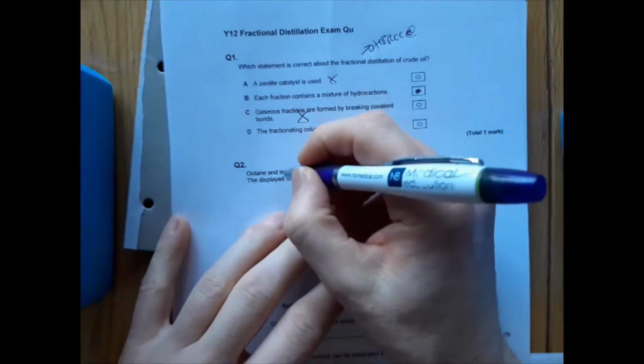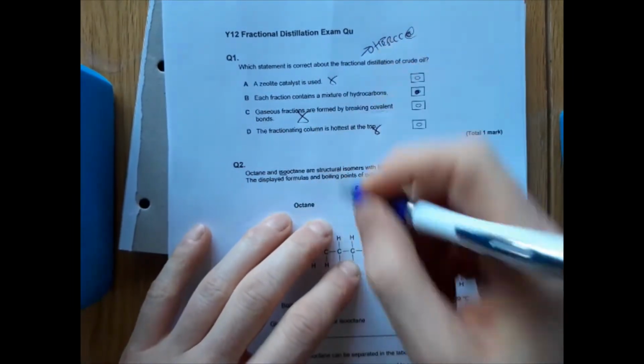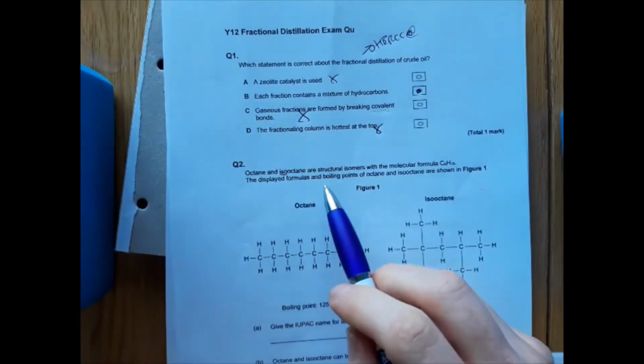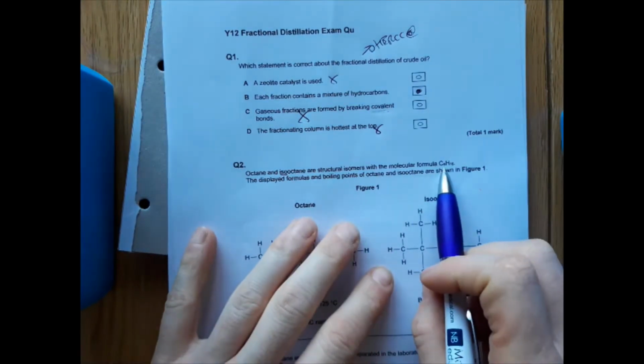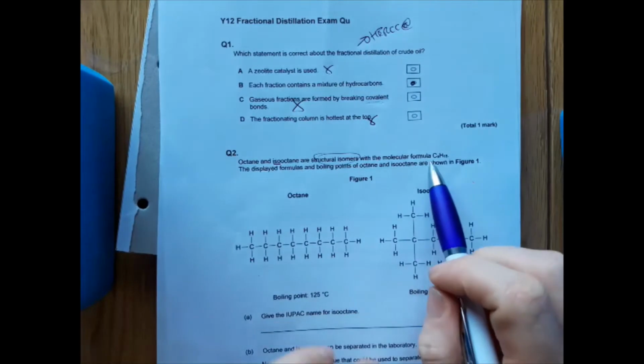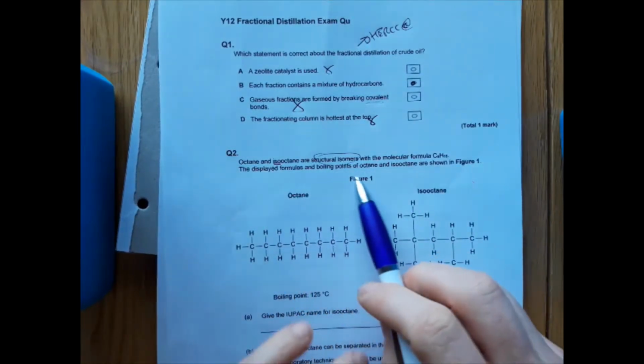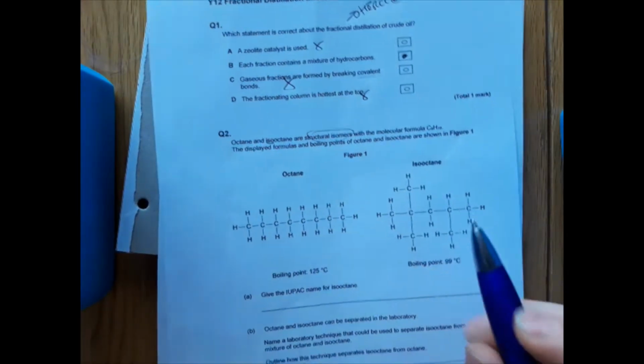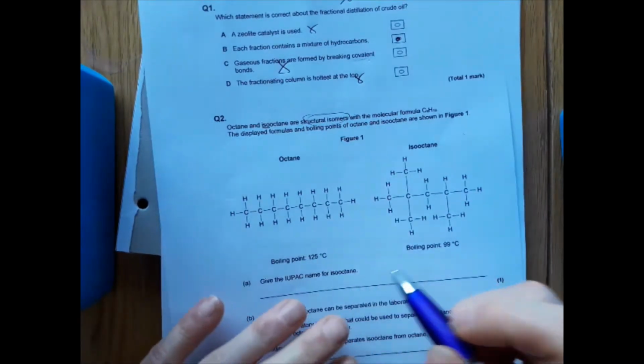Octane and isooctane are structural isomers with the molecular formula C8H18. We do more about structural isomers later, but they both have C8H18. The displayed formulas of octane and isooctane are shown in figure 1. Give the IUPAC name for isooctane.